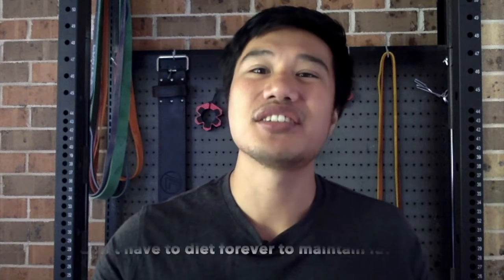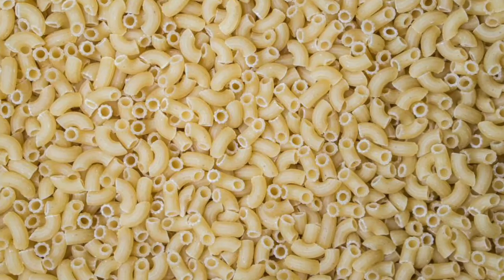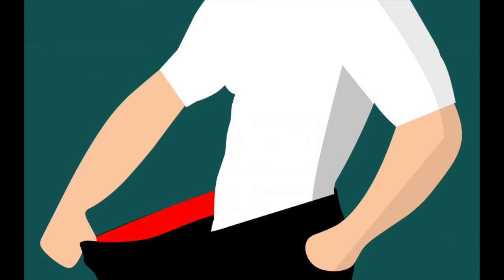Does this mean you need to diet forever to maintain fat loss? Of course not. You just need to stick with the principles that got you to your fat loss. So an example would be keto. You should only really choose keto if you're not a fan of carbs, like rice, pasta, potatoes, and those kinds of things. Because even when you've lost the weight, in order for you to maintain your weight, you need to still practice some form of keto or low carb diet.